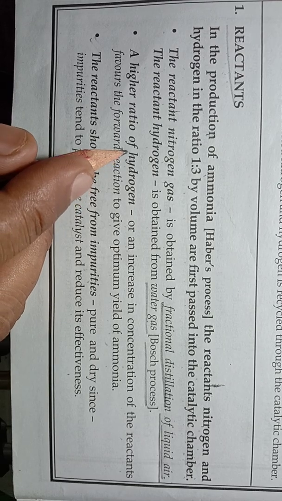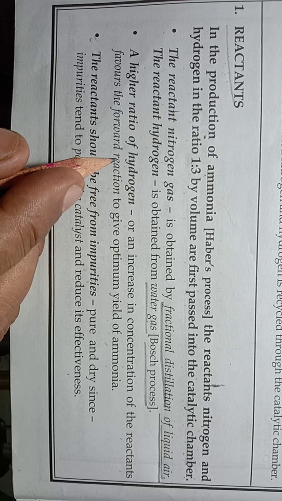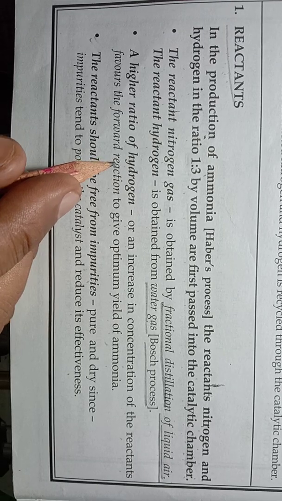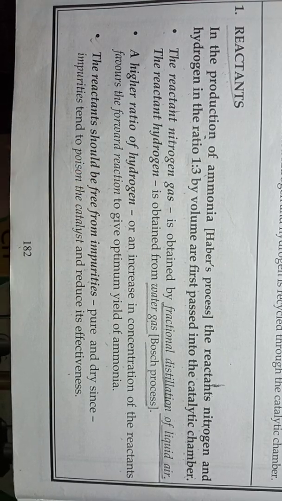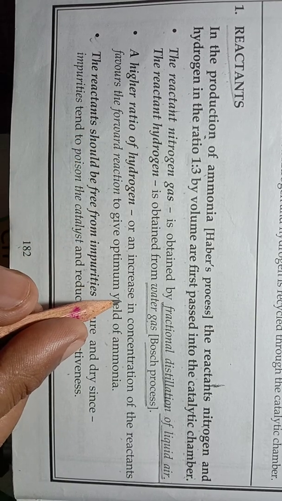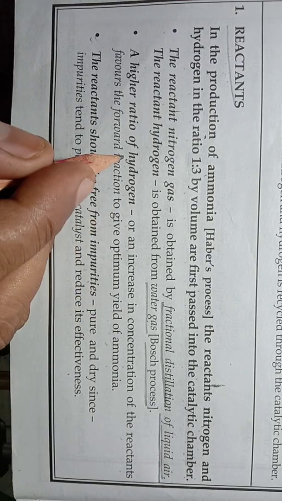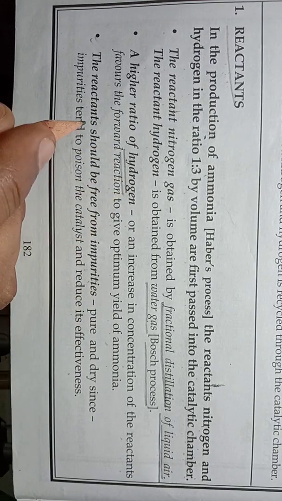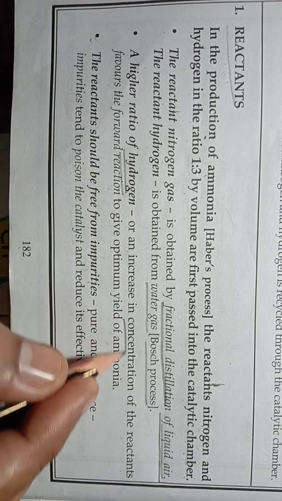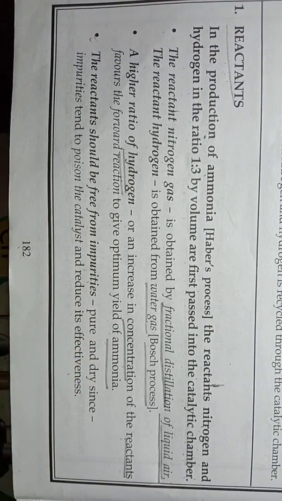The amount of product is proportional to the amount of reactant taken in that particular chemical change. Here also, if you want to increase the amount of ammonia gas, you have to increase the ratio of hydrogen, or you can say the concentration of the reactants.